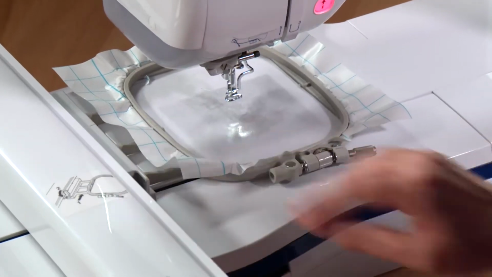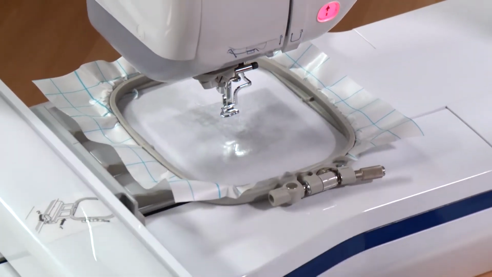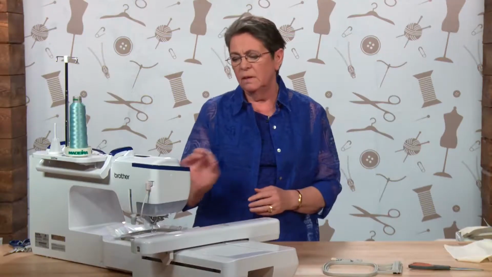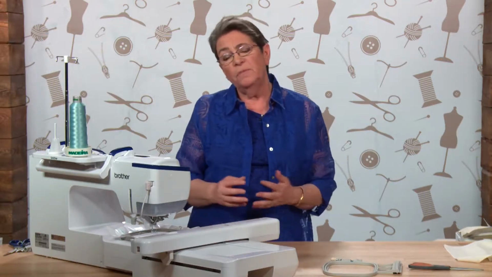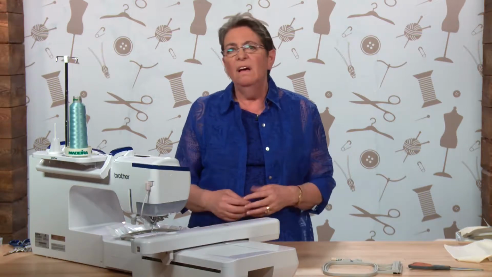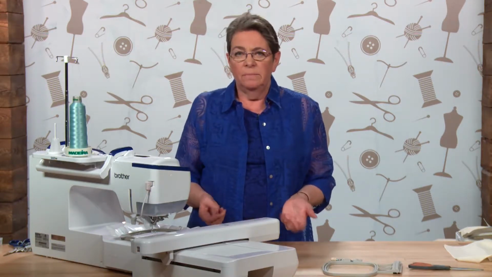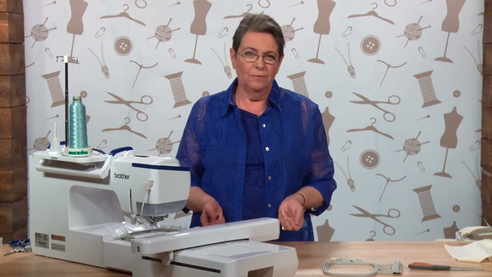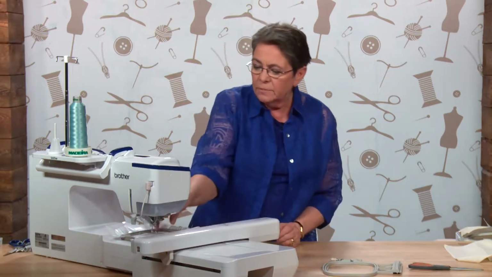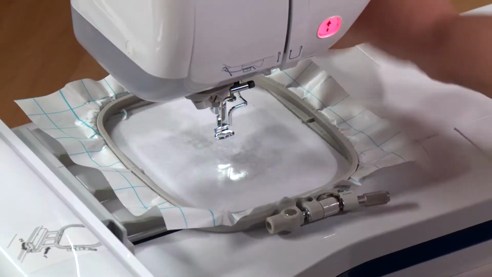In it goes. Now you have a choice. You can leave the machine threaded. Some people prefer to do that because it makes their line a little bit clearer and easy to see. I prefer not to because it means I've got more stitches that I'm going to have to remove at a later date. So I'm just going to unthread it.